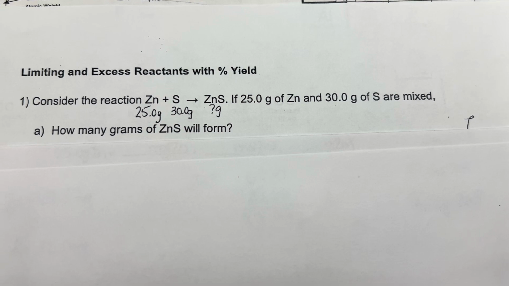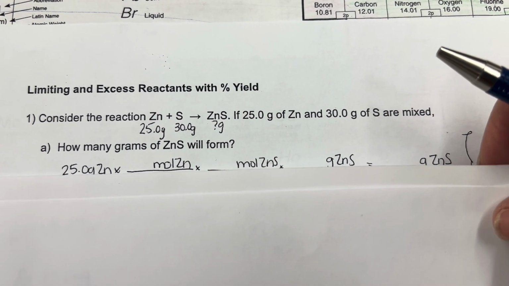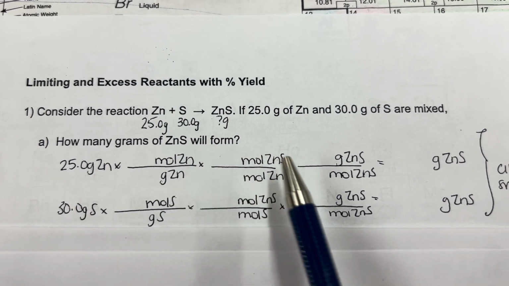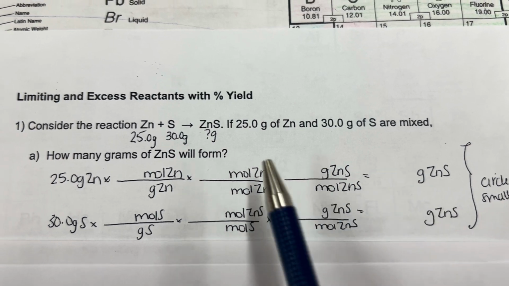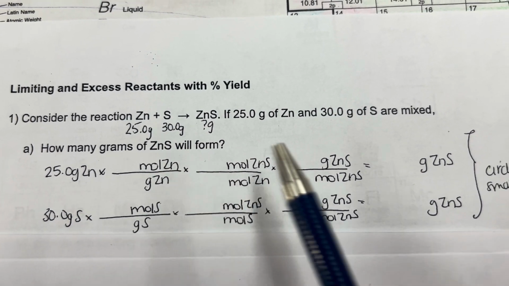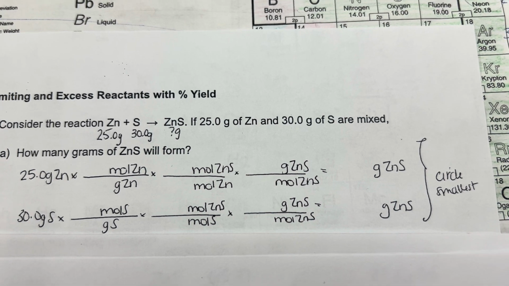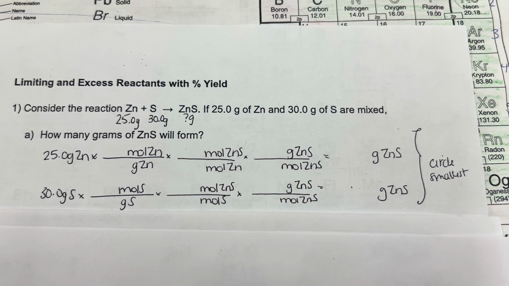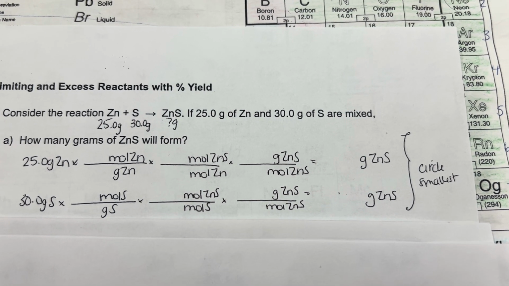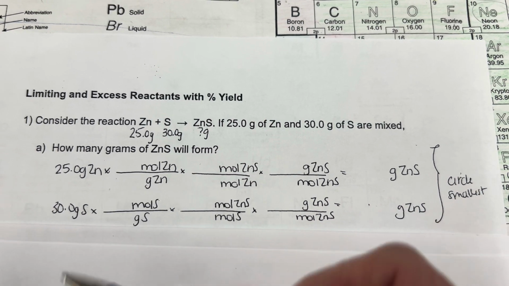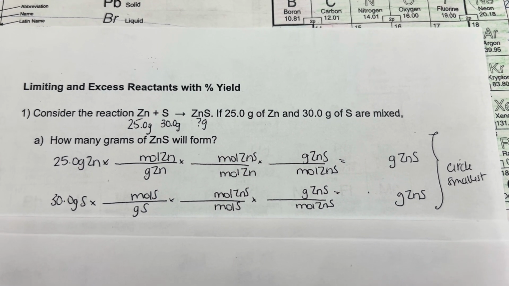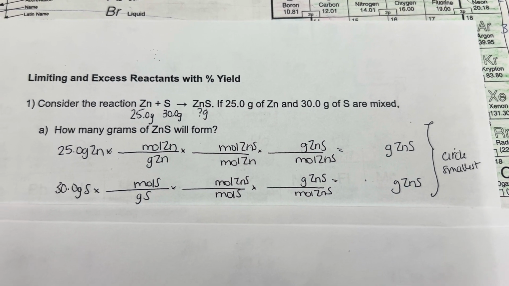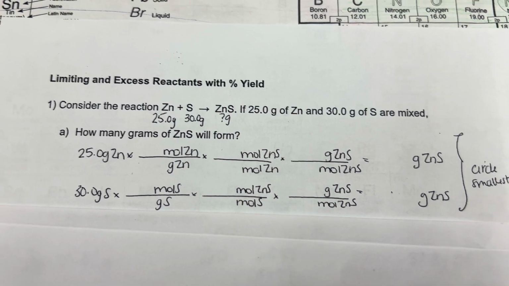So one way of solving this problem is by doing two stoichiometry problems. We will take the 25 grams of zinc and convert it to grams of zinc sulfide. And then we'll begin with the 30 grams of sulfur and convert it to grams of zinc sulfide. Once we determine what these mass values are, we will circle the smallest amount because that is the maximum number of grams that each of these reactants can produce. One of them is going to be able to produce more than the other, and that one will be known as the excess reactant. So let's fill in our information here.